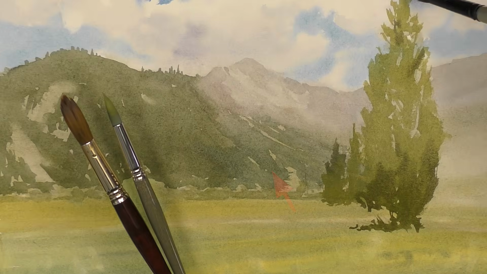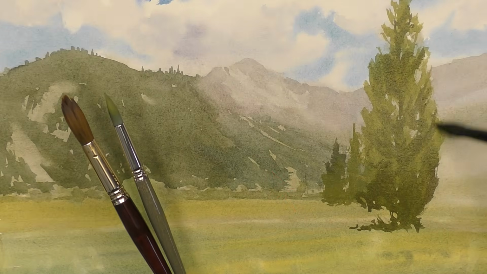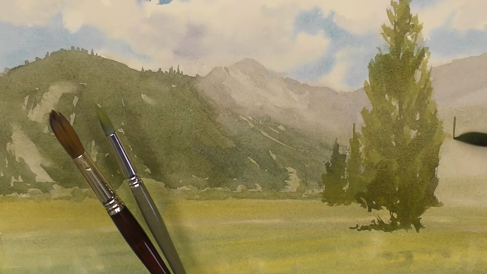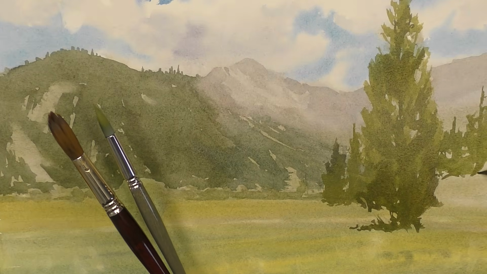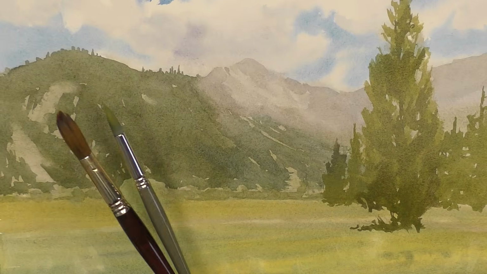If those are equal, then all of a sudden we lose our feeling of depth. Those background hills or mountains are going to feel right on the same level as those trees. So pay attention to that as well. You want less contrast in the background of your painting.